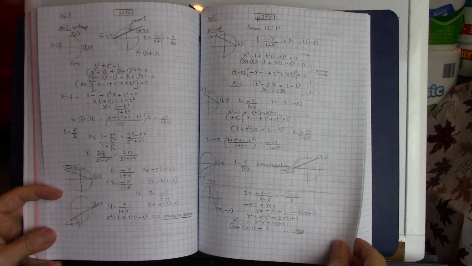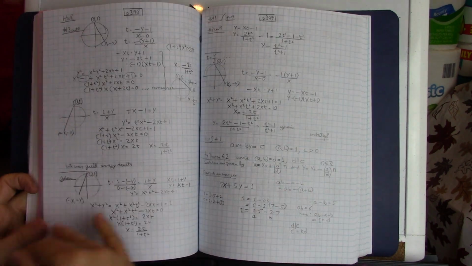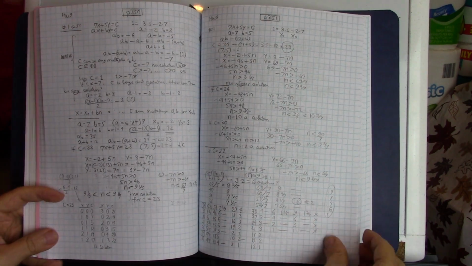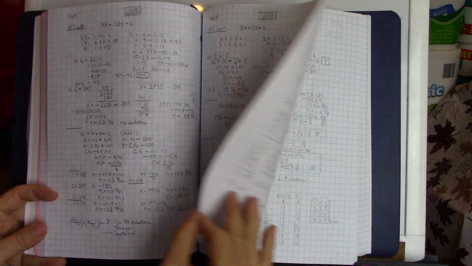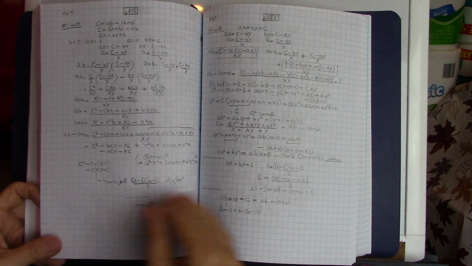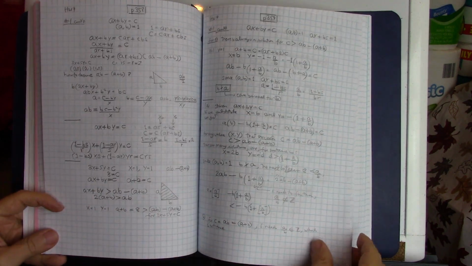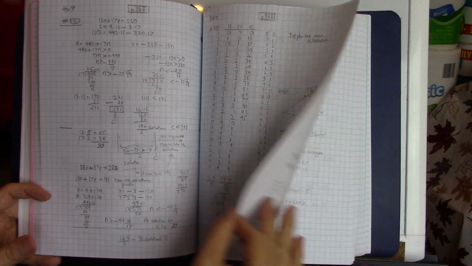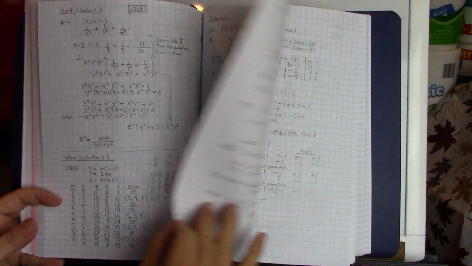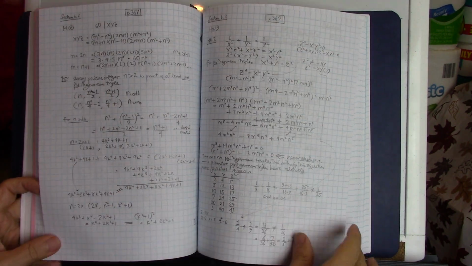Yeah, more rational points. Then more Diophantine equation work for the homeworks. Could have done a better job here, but I got close enough. And so that was for Diophantine equations.